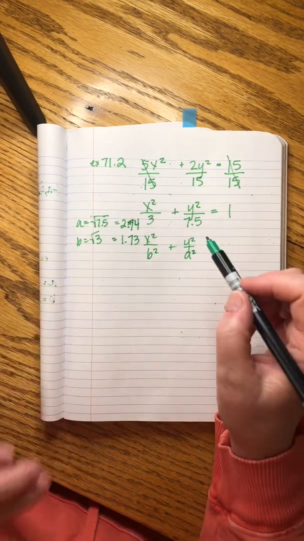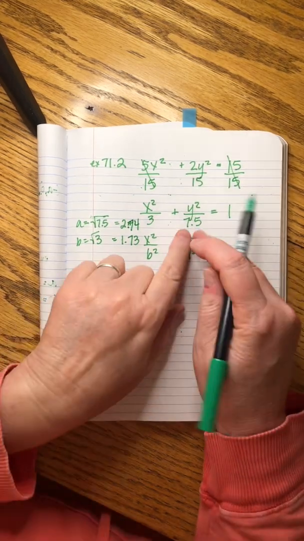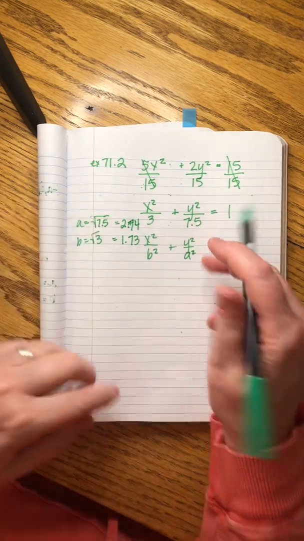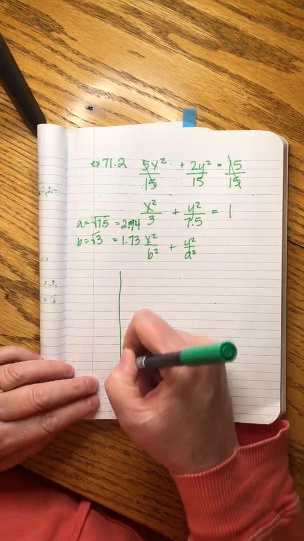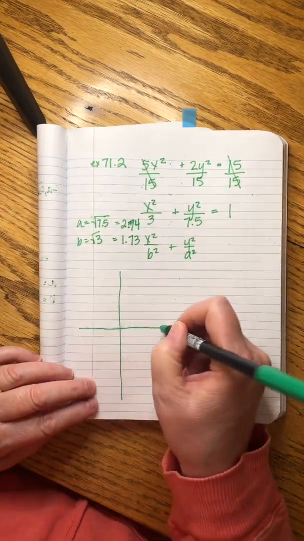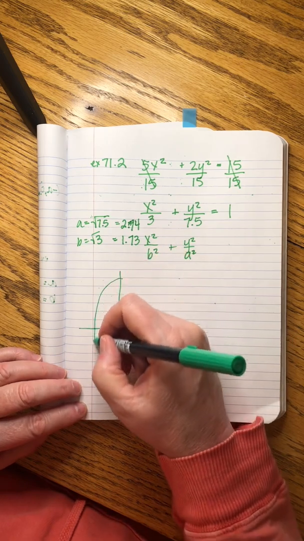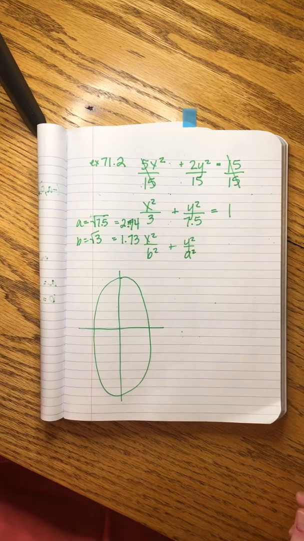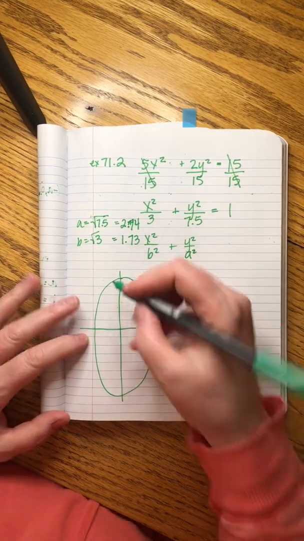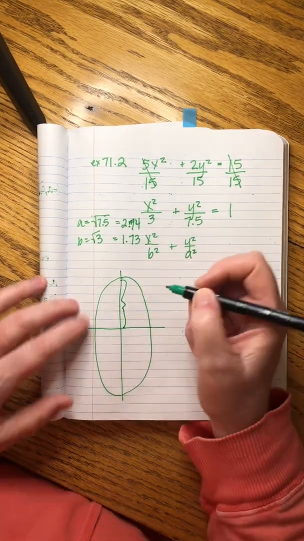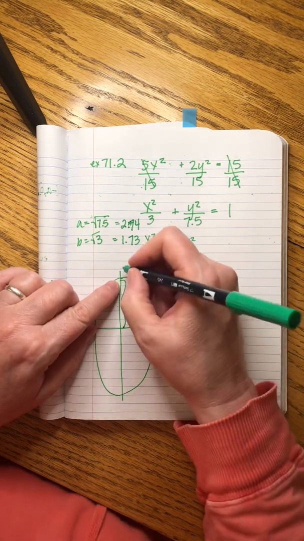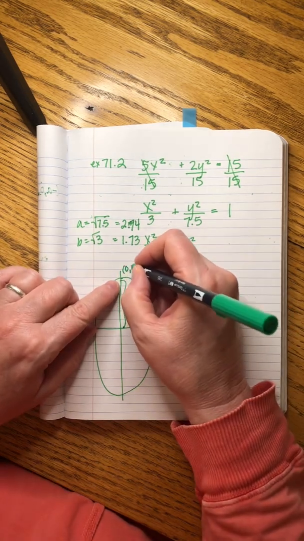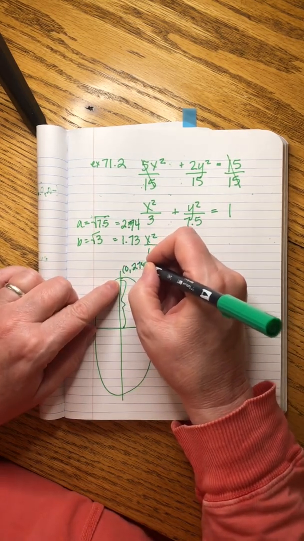Before I draw the picture, I double check to see which way my orientation goes. This is an up and down. This is a vertical. So it's going to be like this. I mean, you get it. This is A. So that tells me that this value up here is 0, 2.74.